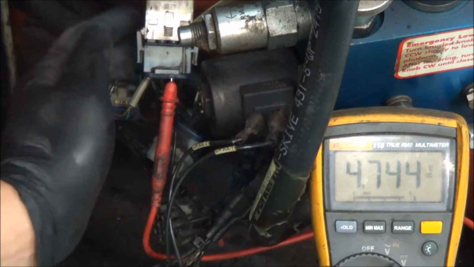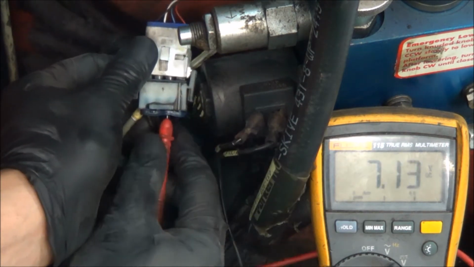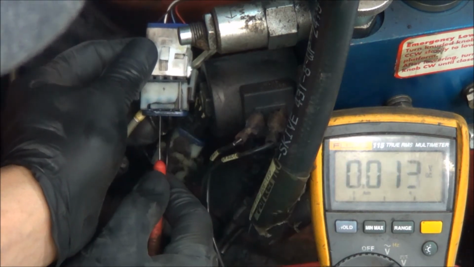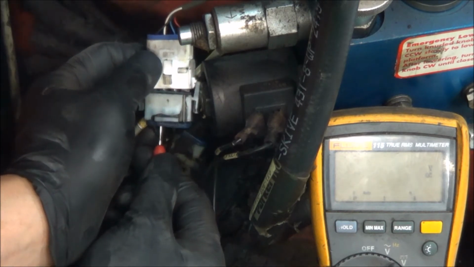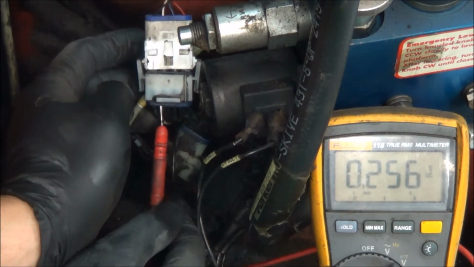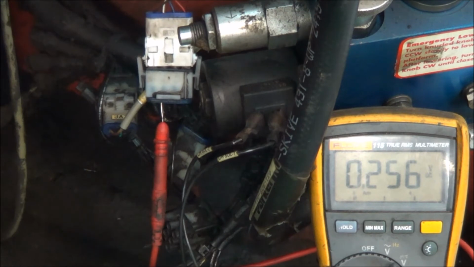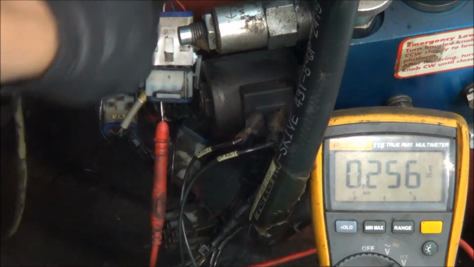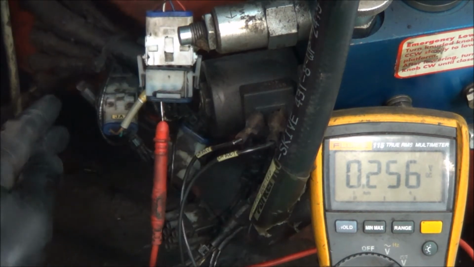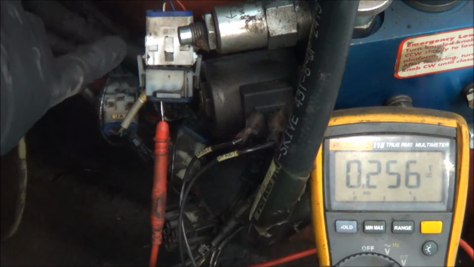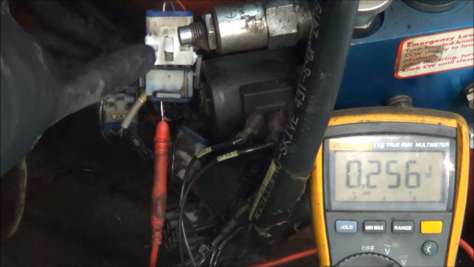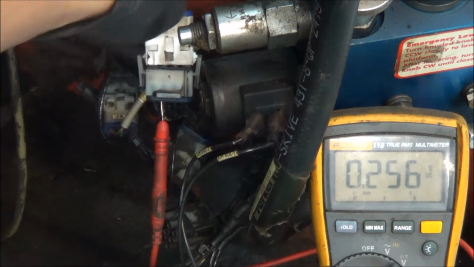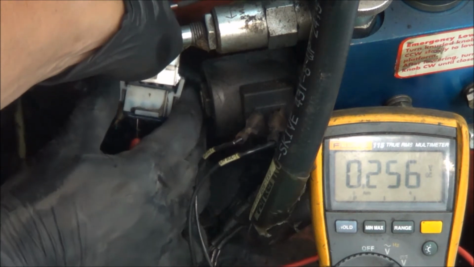So this is 4.74. Let's check on the other side. So close to 0, 0.2 something, right? And this is how I test the integrity of my signal wire leading to my computer. So what I'm gonna do right now is I'm gonna unplug this sensor and watch the reading.